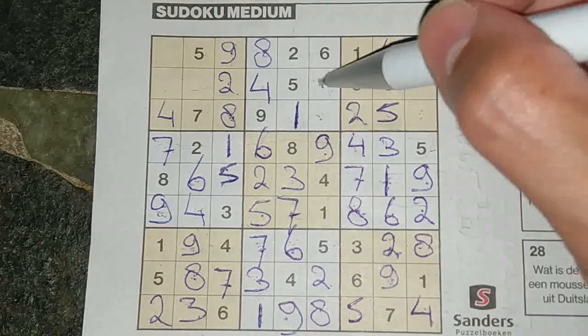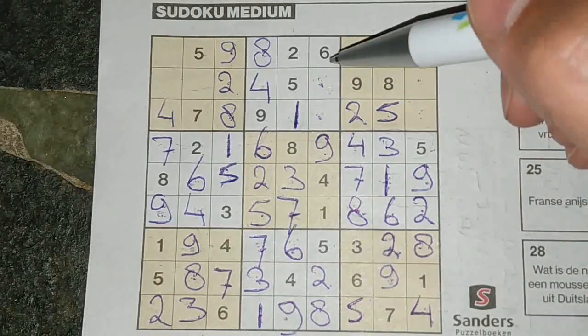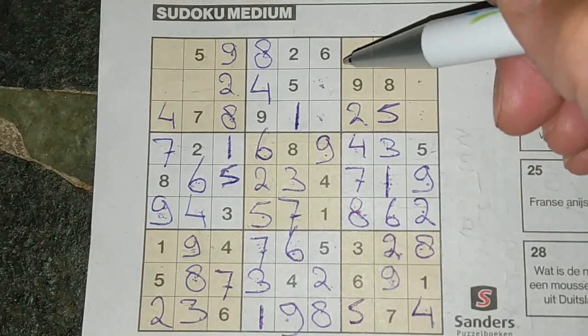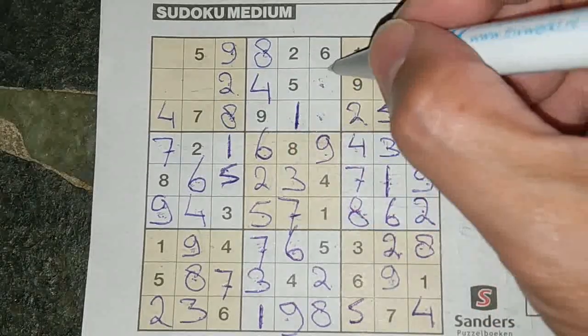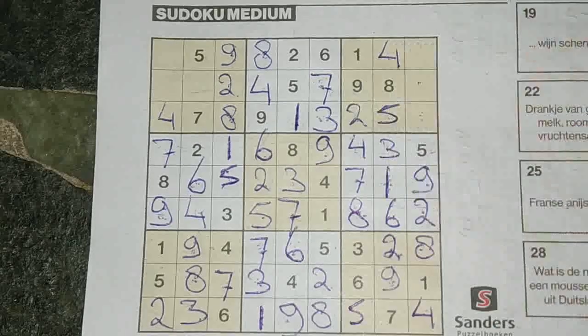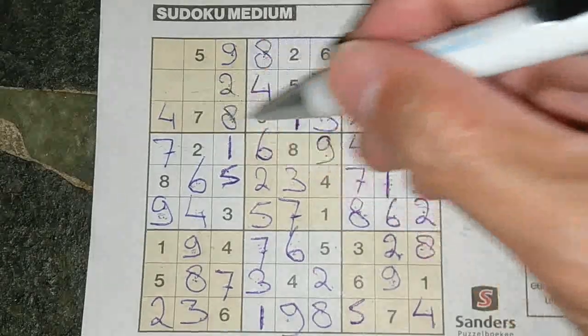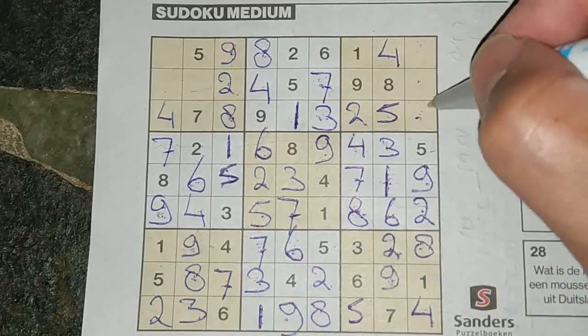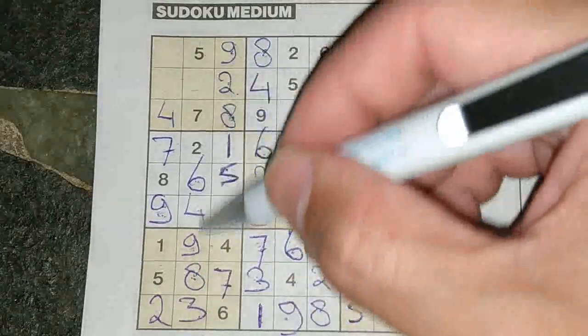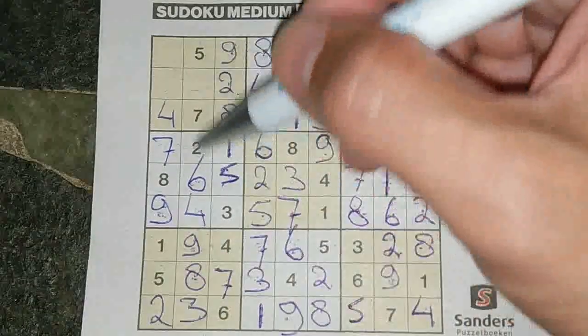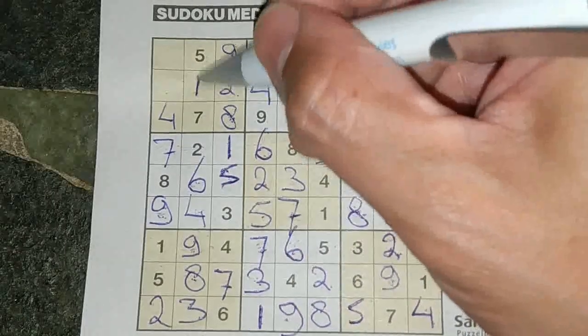Then we have here 2 numbers left for 3 and 7. I see here 7, so no 7 there. 7 must be there. 3 must be there. Missing number in this row is number 6. Missing number in this column is the number 1.